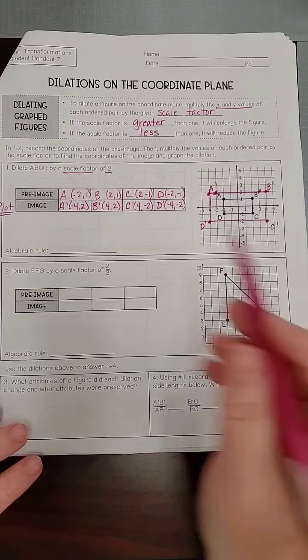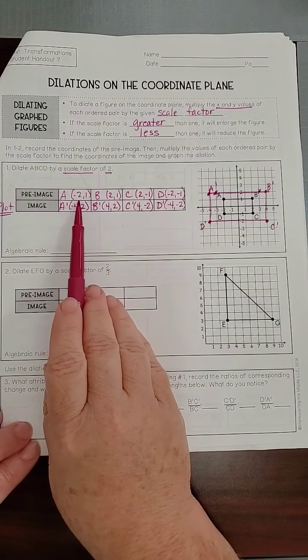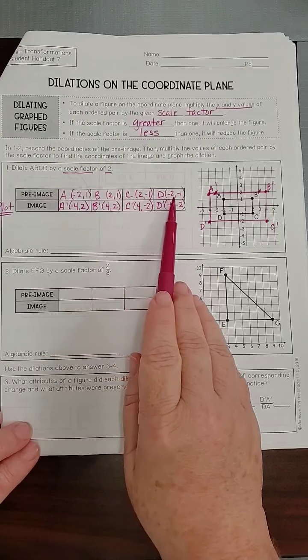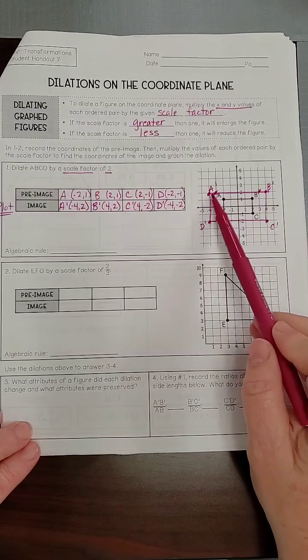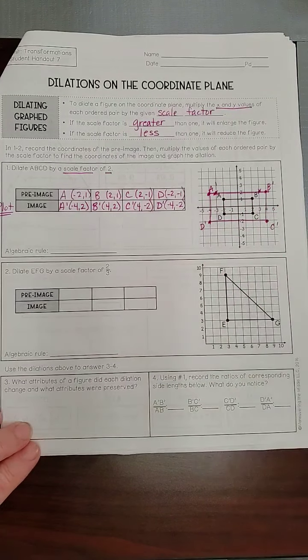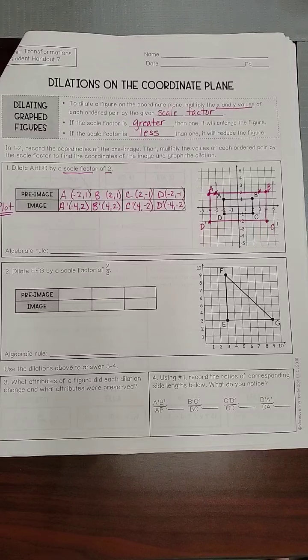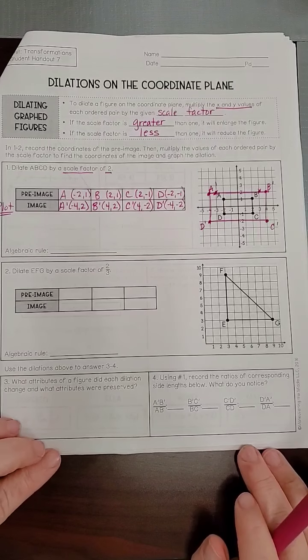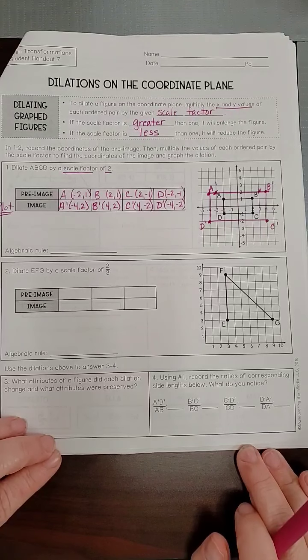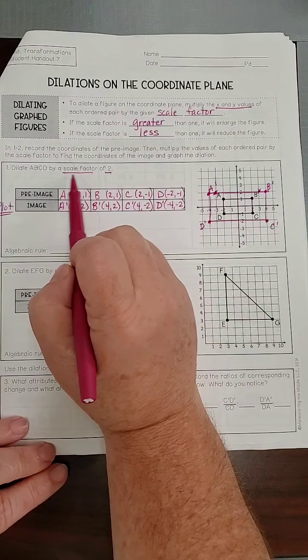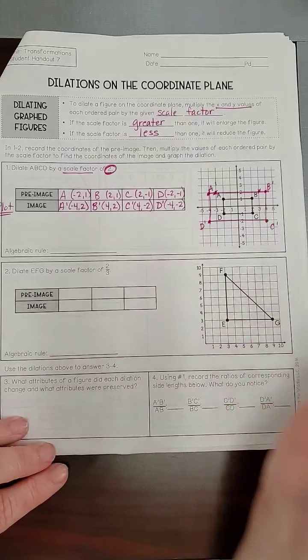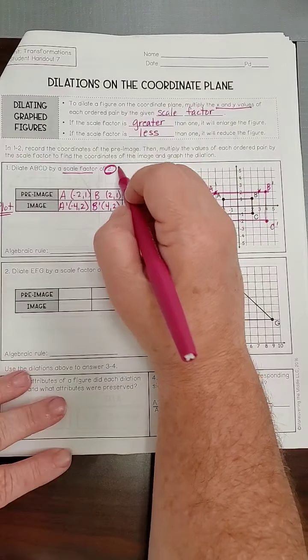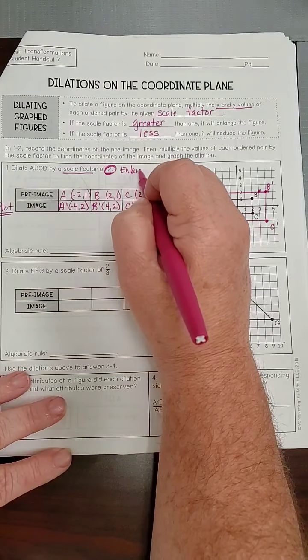Okay, welcome back. So here are the locations of our pre-image points. And we have our dilated rectangle here labeled with prime notation. So go ahead and check to make sure you did that correctly. Now, we didn't discuss it earlier, but they did say a scale factor of 2. So obviously that means that they wanted us to enlarge it.